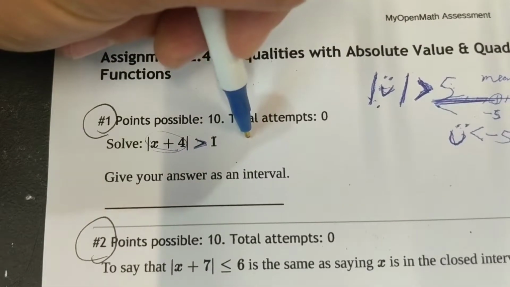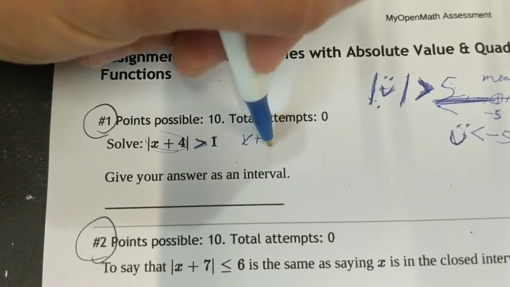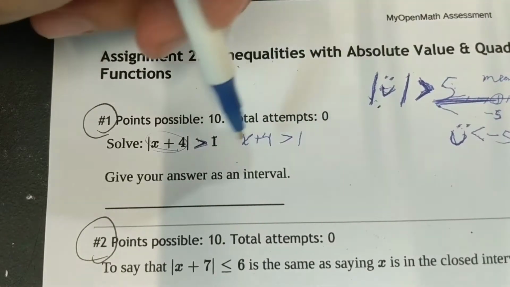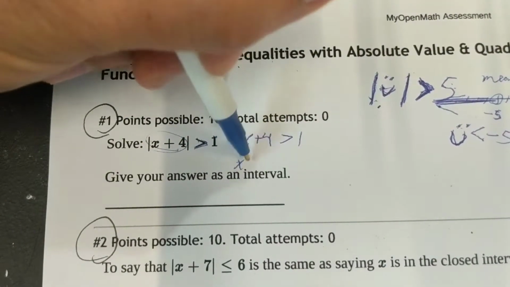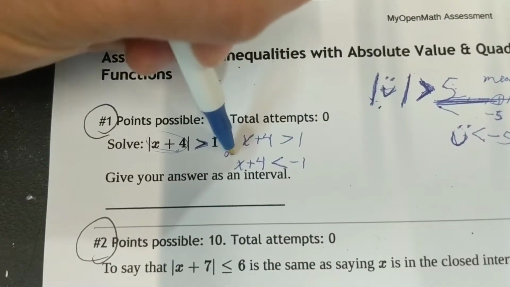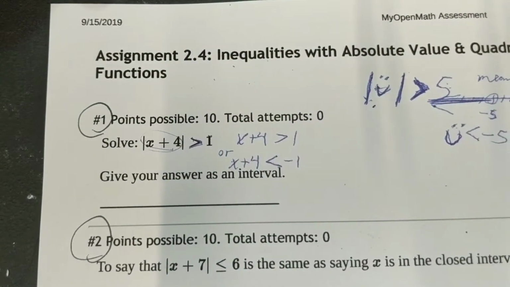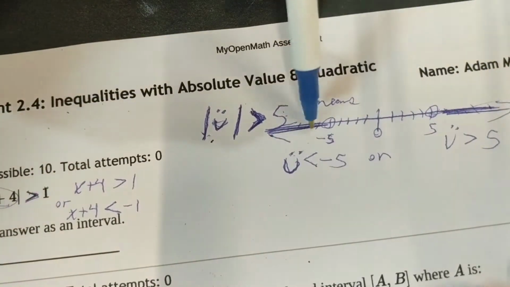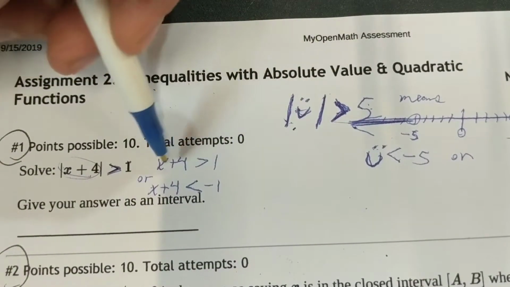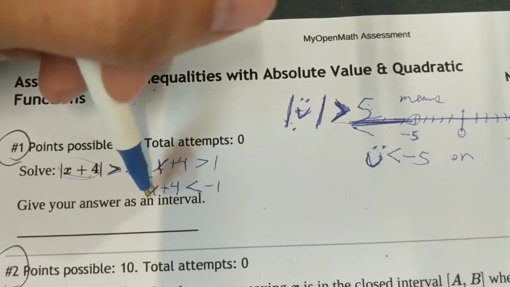So what we know from the get-go is that the x plus 4 there is either bigger than 1 or the x plus 4 is less than -1. It's either one of those things. It's not going to be both, because you're not going to be bigger than 5 and less than -5. Same thing here. It's not both. It's one or the other.